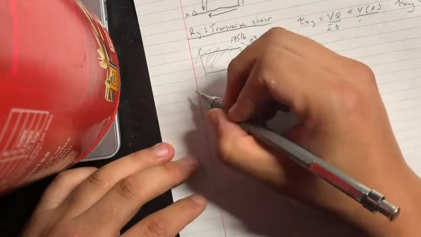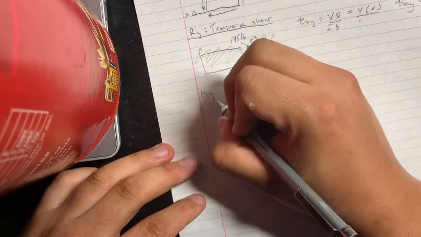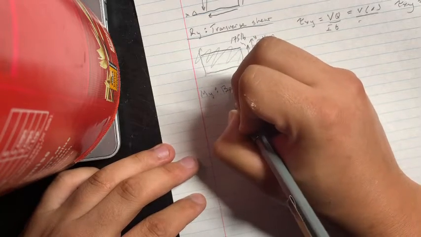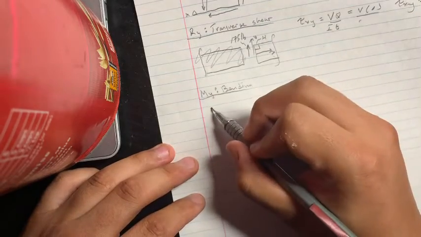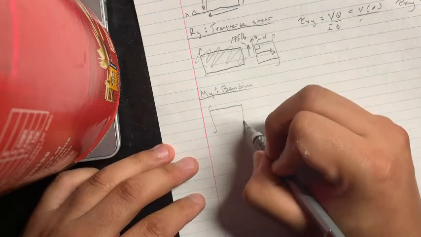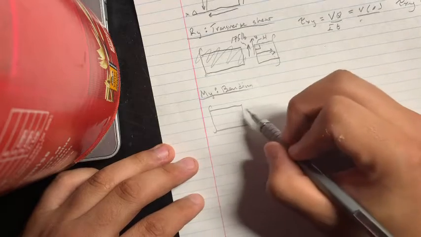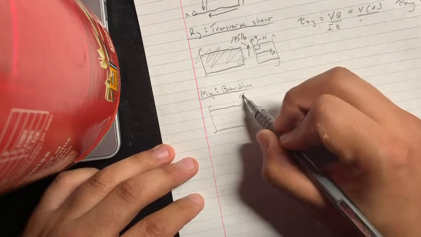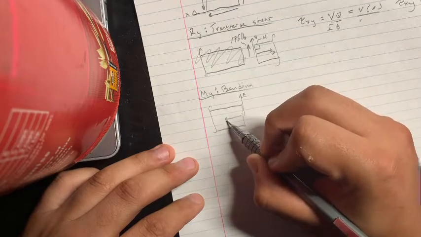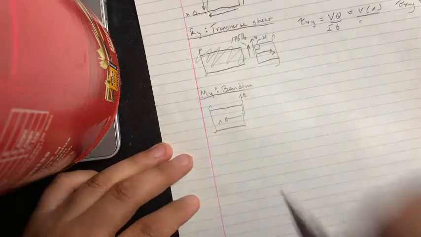And the same can be said about the moment about Y. This would be bending. I'll show you in a second why that is. I'm going to draw it. And then if you want the Z axis and your X axis, you want to be looking through the Y axis.